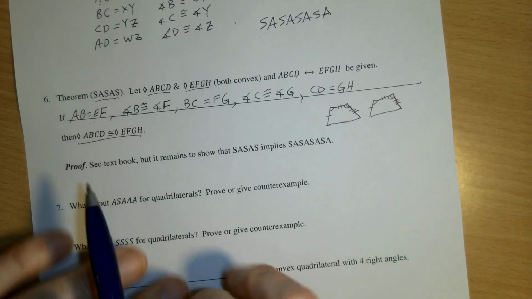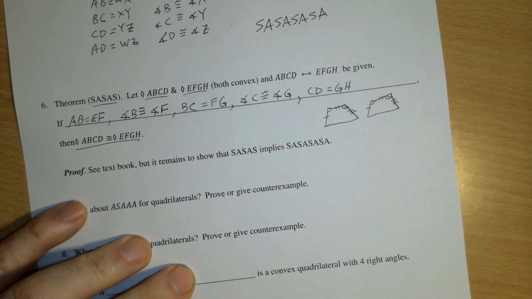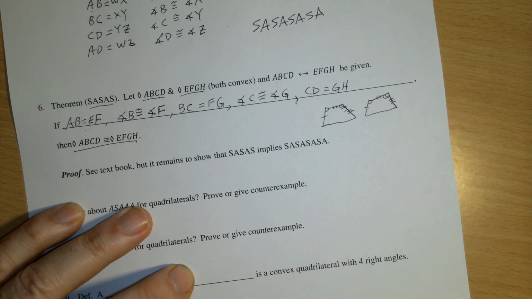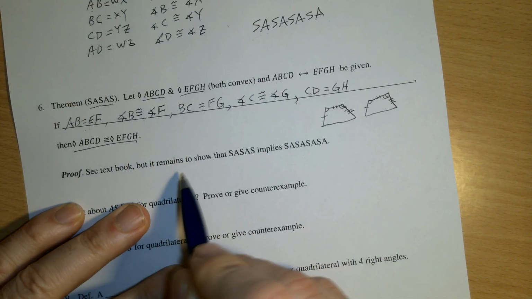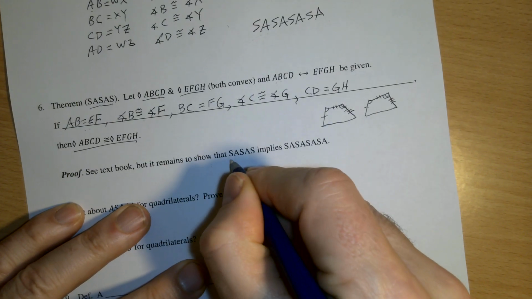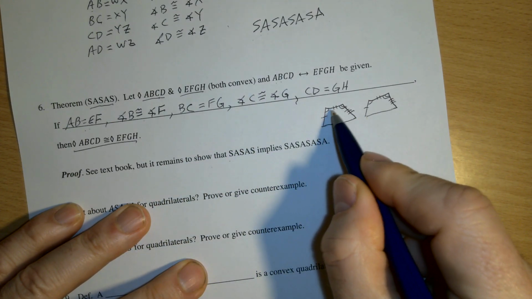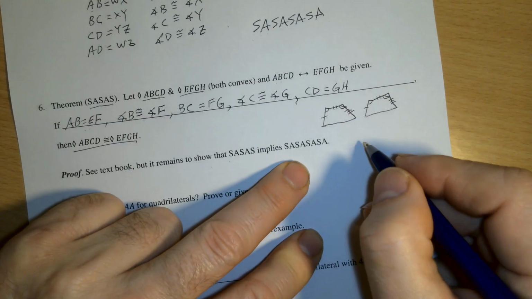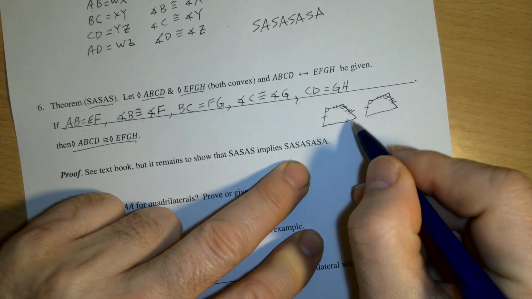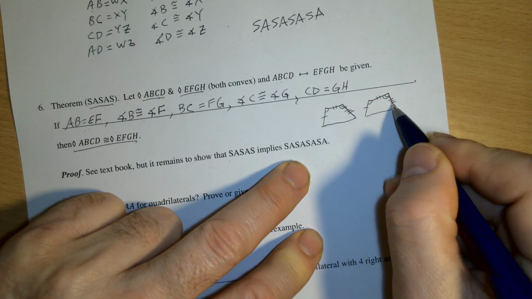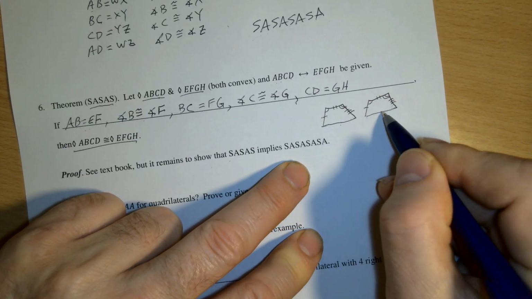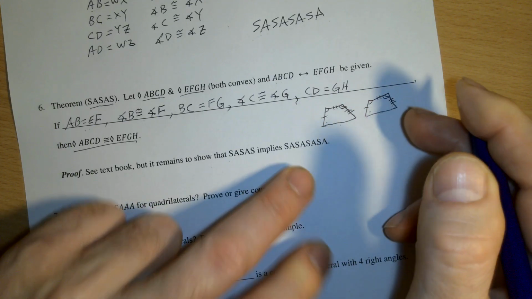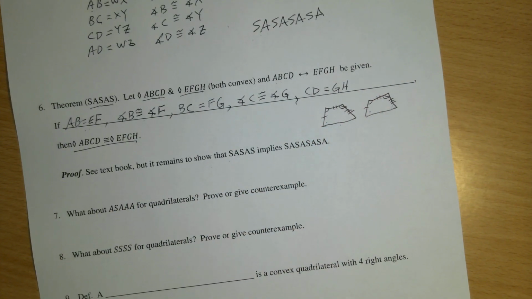Okay, so we're not going to do a proof, although there does seem to be one in the textbook. In the textbook, what we would do is prove that if we have side, angle, side, we can easily show just from that that this angle is congruent to this angle, this side, and this last angle with this last angle. That's all the proof does.